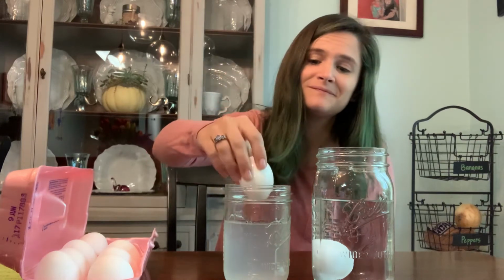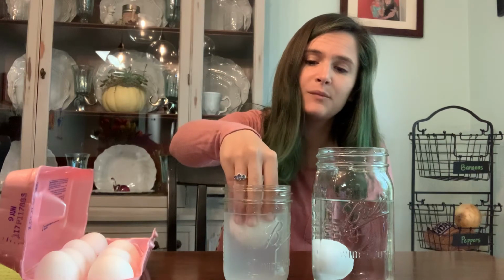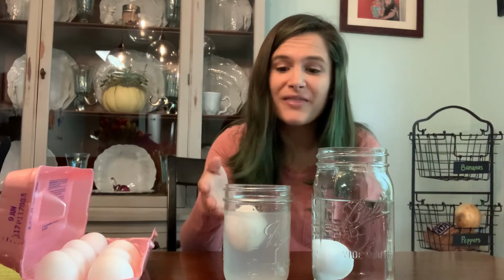Make your predictions now. What do you think is going to happen? Do you think this is just going to go right down to the bottom like the other one and it doesn't do anything different? Carefully put it in there. Do you see what happened? The egg is floating. So just adding salt to the water completely changed the density of the water. And so now the egg is less dense than the water is, and so it is sitting on the top.